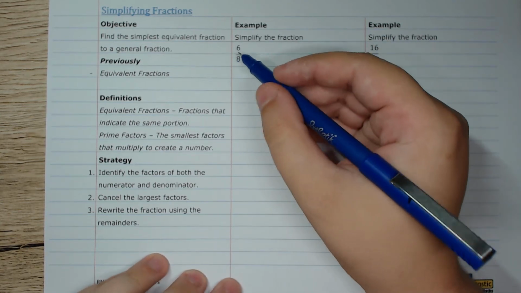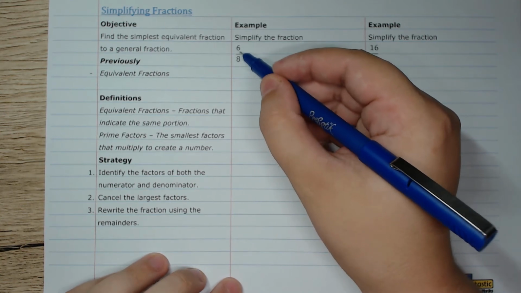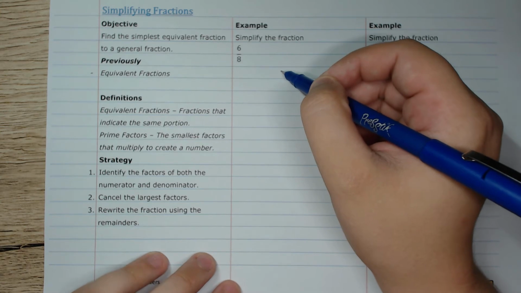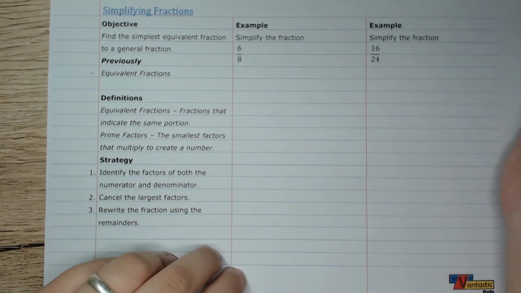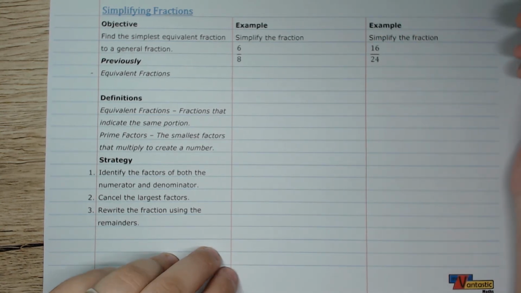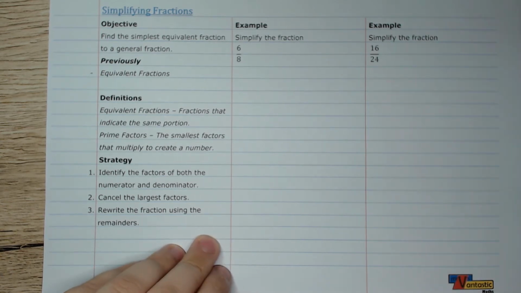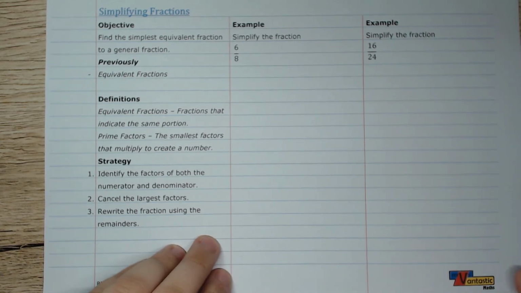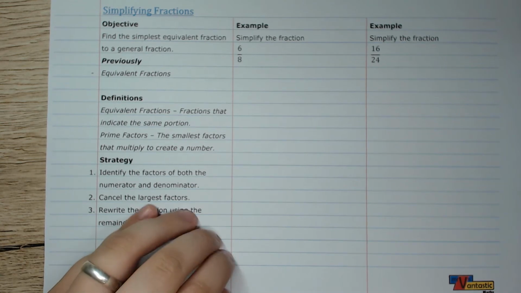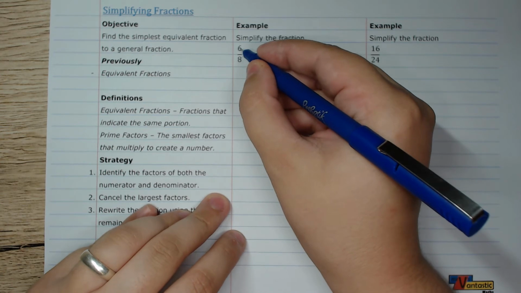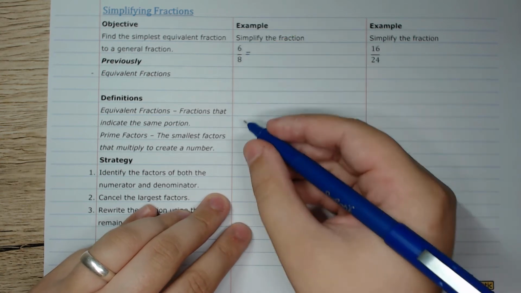So we want to take this fraction with fairly large numbers and turn it into a smaller fraction that still shows the same portions, so an equivalent fraction. That's just simpler. And the way we're going to do that is by identifying factors of a number. So what I want to do is figure out, well, what factors does 6 have? What factors does 8 have?